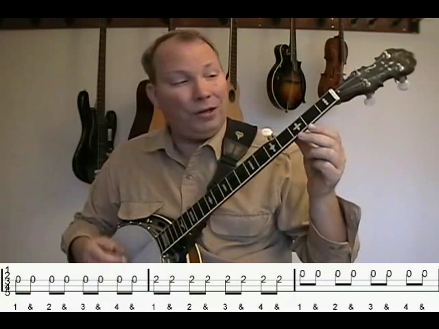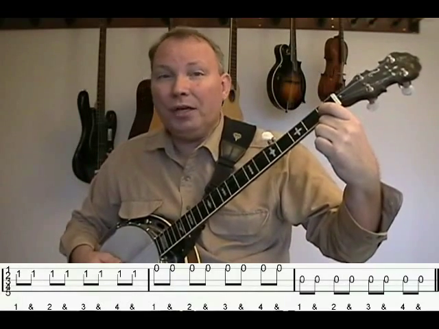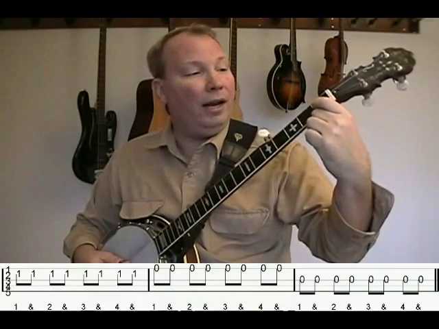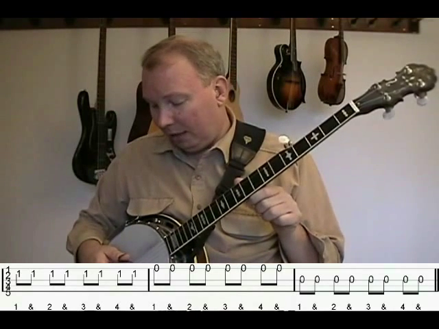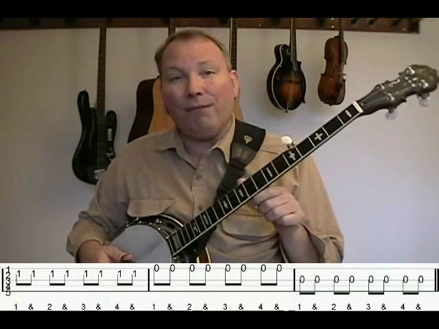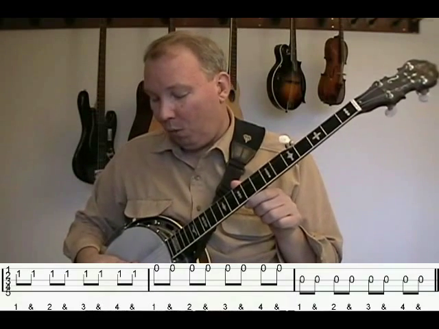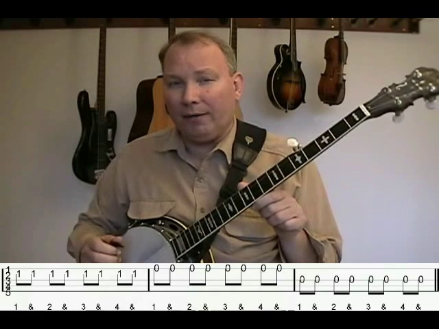Using my index finger, by the way. Measure 4, 1st fret 2nd string. 1 and 2 and 3 and 4 and. Measure 5, open 1st string. 1 and 2 and 3 and 4 and finally back to the 3rd string open. 1 and 2 and 3 and 4 and.